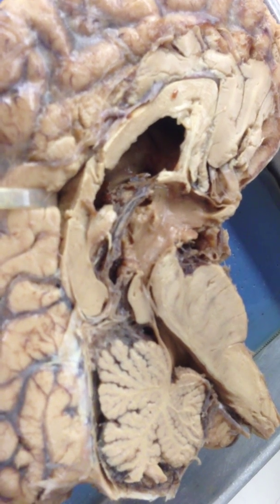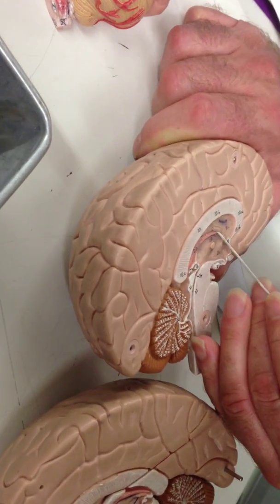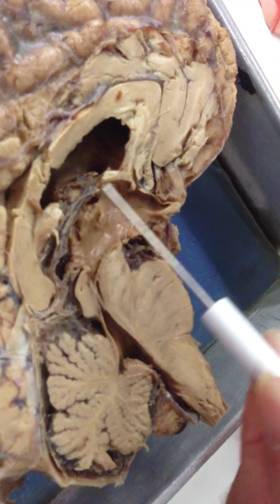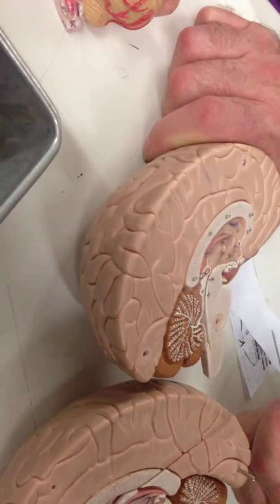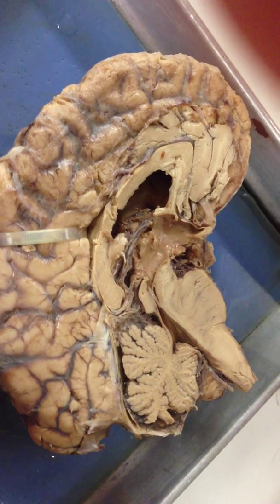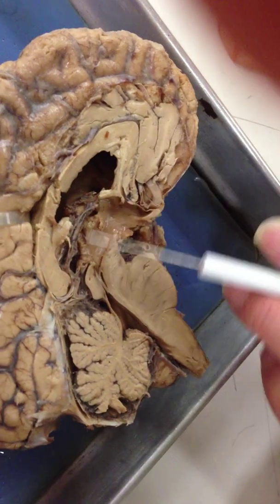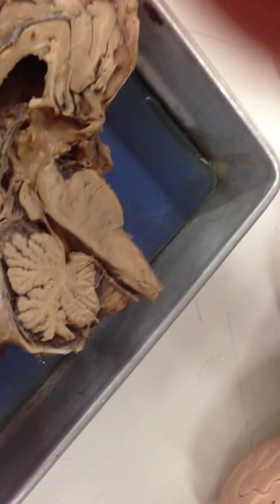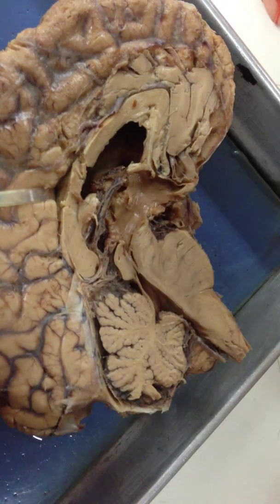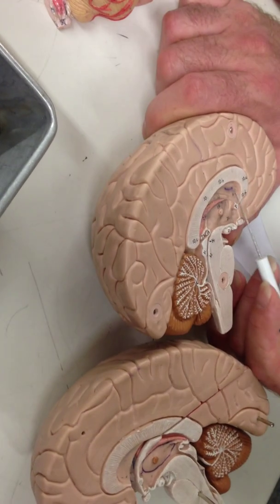Fornix. Okay, so this is the fornix. So it's like right here. Septum pellucidum. Okay, so this is the lateral ventricle. The septum pellucidum is the thing that divides them, and actually the one we just cut in half, you can see it on, but usually you just see it on one or the other. But so this is the lateral ventricle there. The septum pellucidum would be like in the middle of it.